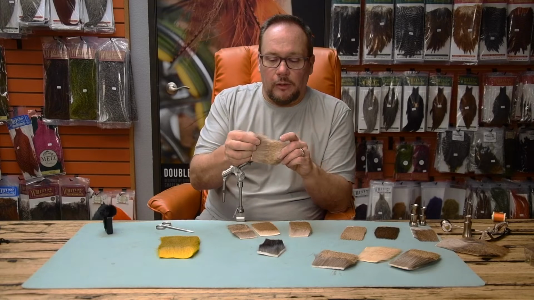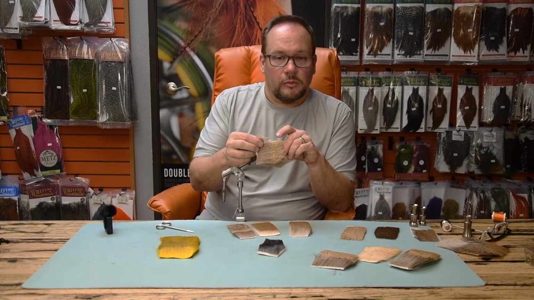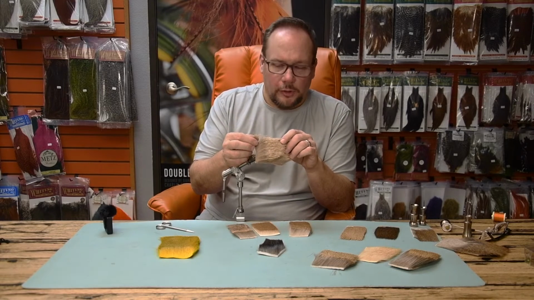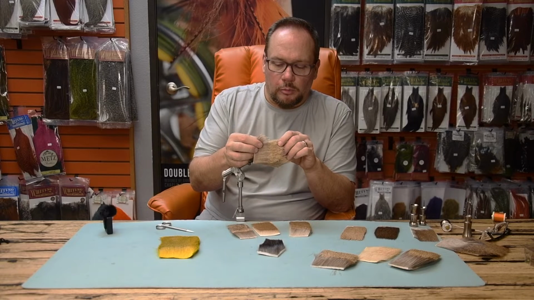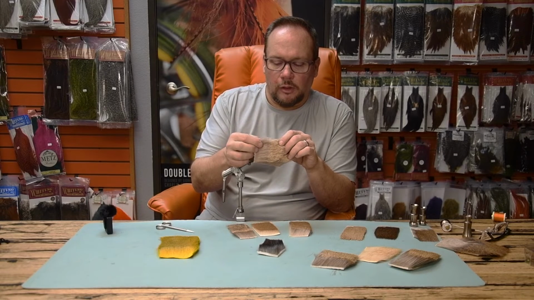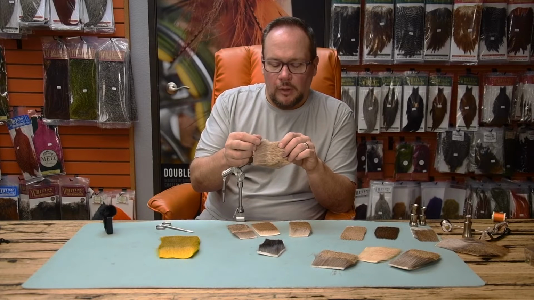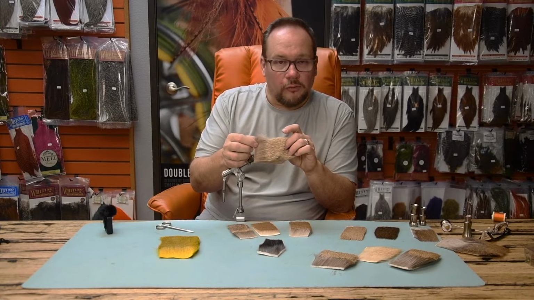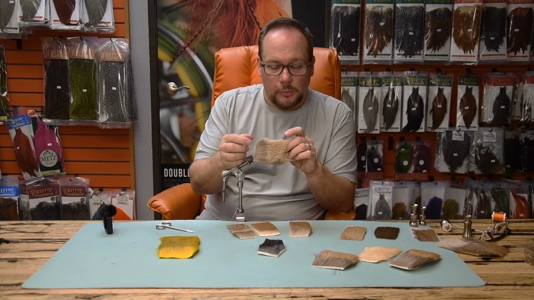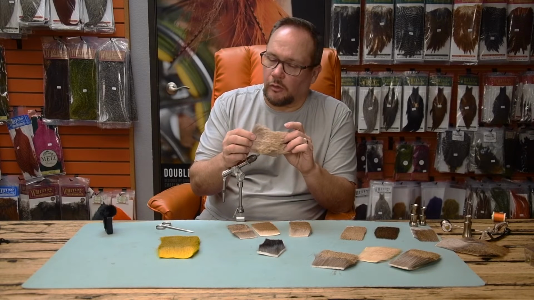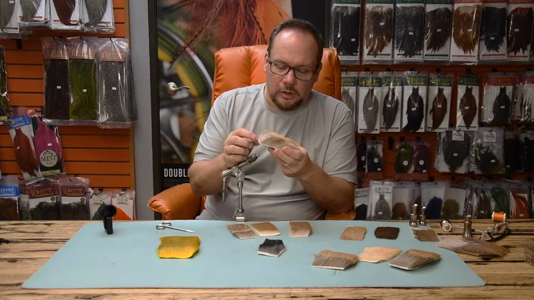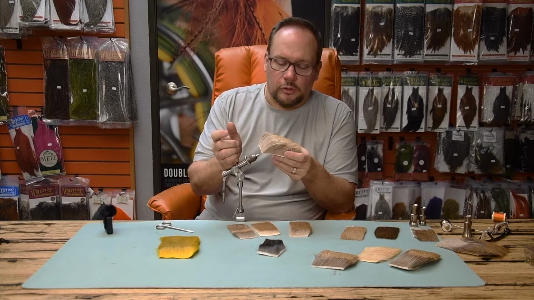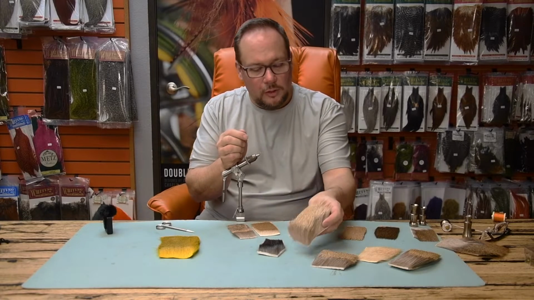Yearling elk has really nice, short, abrupt tips, typically. And again, there's always variation to it. But nice, short, abrupt tips, and a good band of color that fades from a gray into a tan cream color with that short black tip. It's really nice hair for a lot of hair wing applications, like I say, humpies, stimulators, things like that. I use this on a lot of flies, like the Screaming Banshee. This has been one of my favorite hairs to work with for years and years and years.